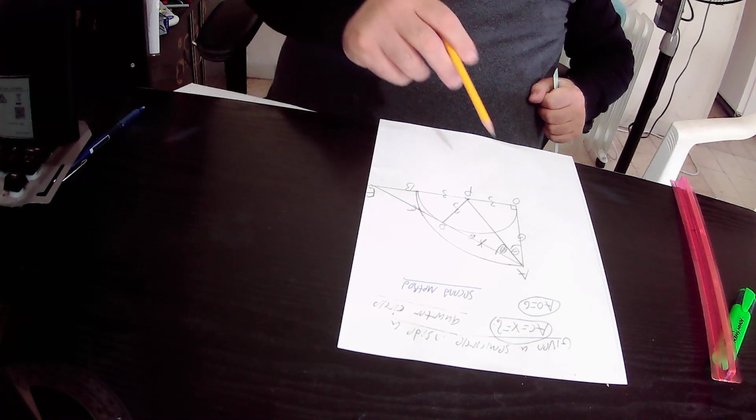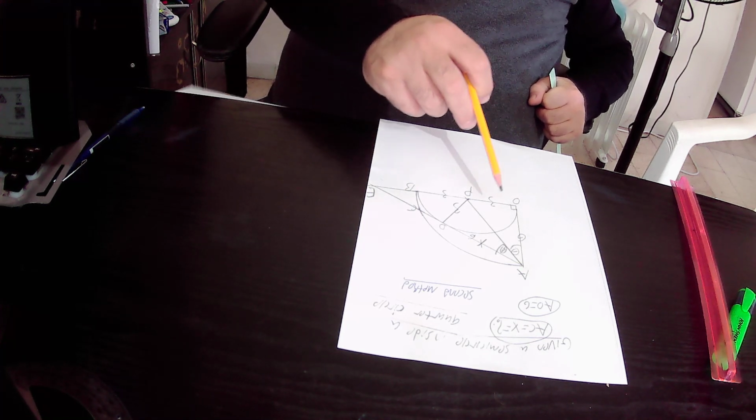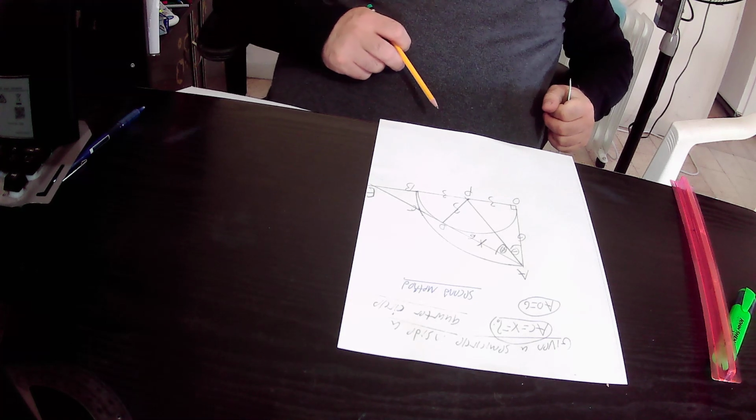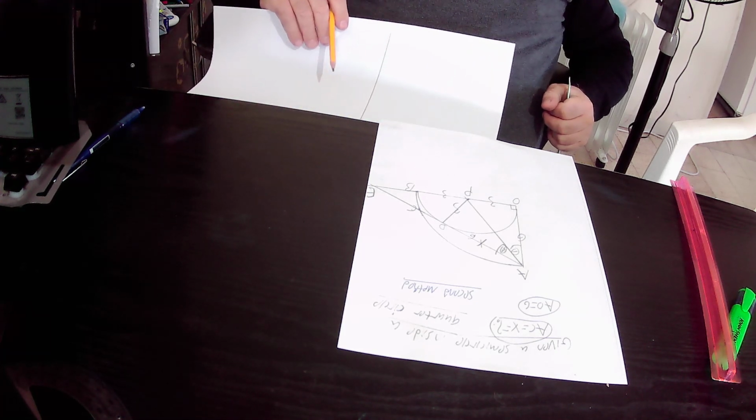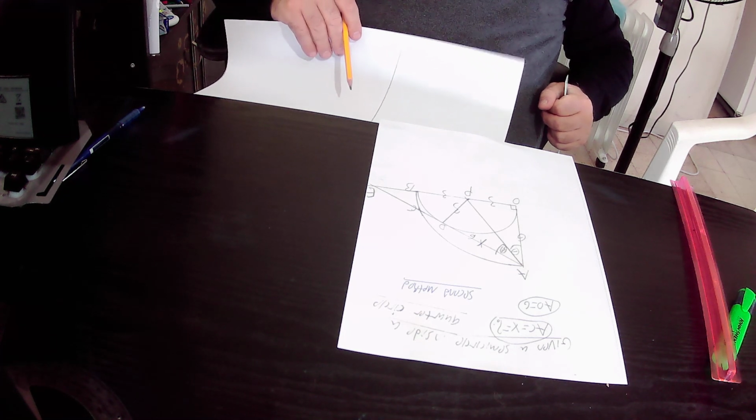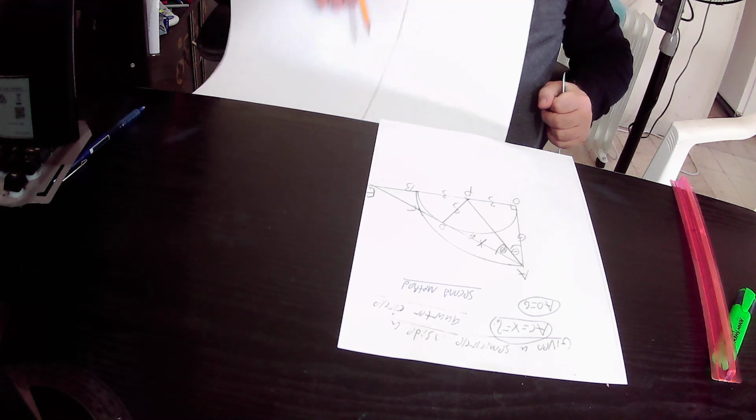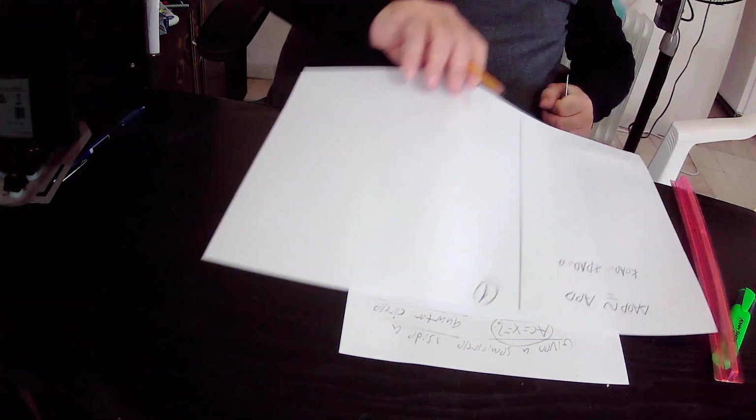In the right triangle AOE, AP is the angle bisector. Okay? And we have actually the angle bisector theorem.